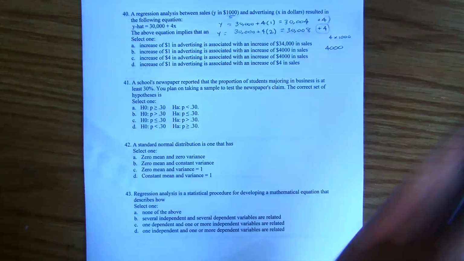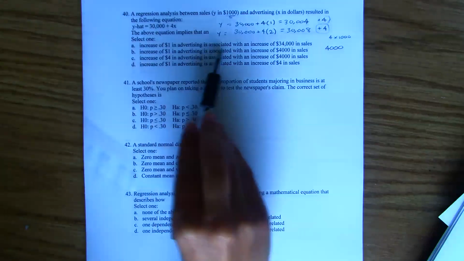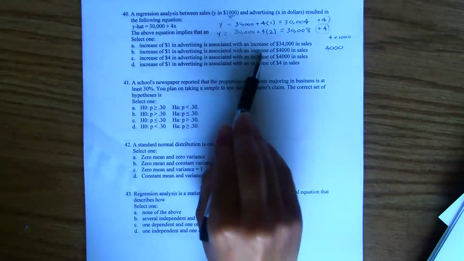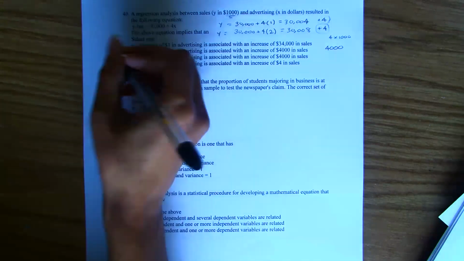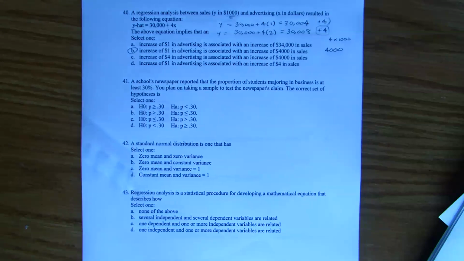So that means an increase in $1 in advertising is going to be associated with an increase in 4,000 in sales. So the answer here is going to be B. Okay. Now let's look at 41.